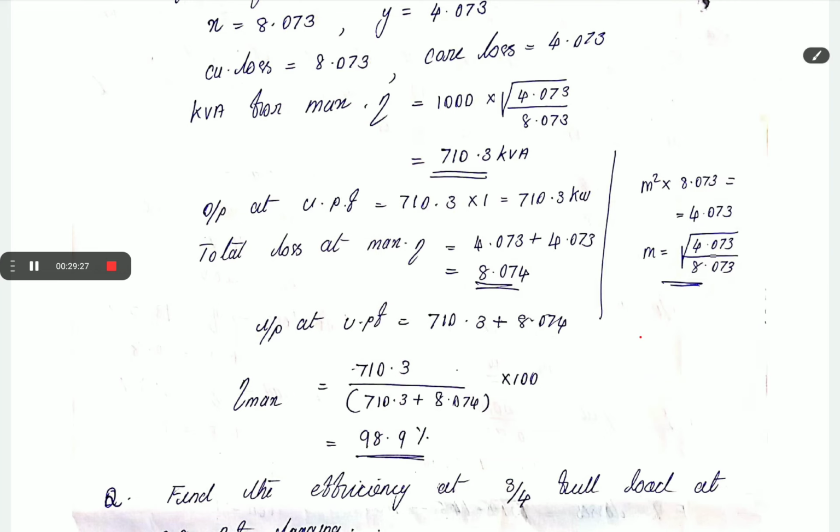ഒരു proportional term multiply ചെയ്താലേ നമുക്ക് അതിനെ equate ചെയ്യാൻ പറ്റുള്ളൂ. That means you know the copper loss at full load as 8.073. Core loss is a constant value, that is 4.073. You have to equate this value to 4.073 by multiplying by a particular proportionate value. So you take that proportional value as m. Square is taken because copper loss is an I square R value. So you have taken the square.